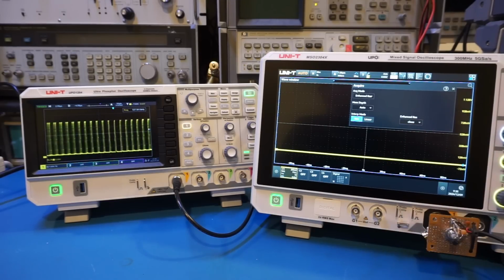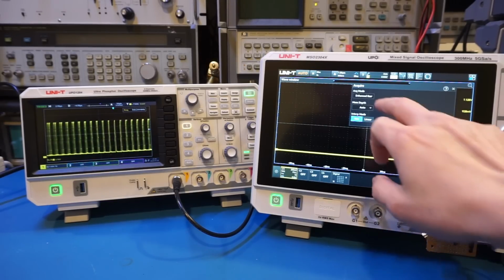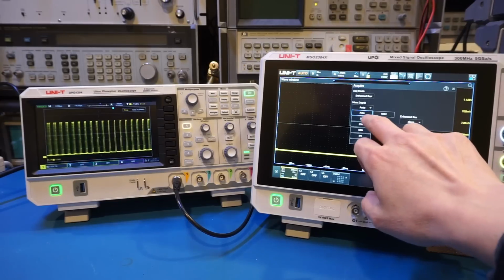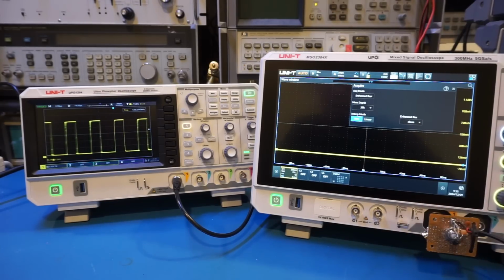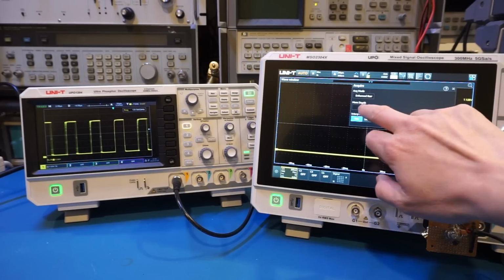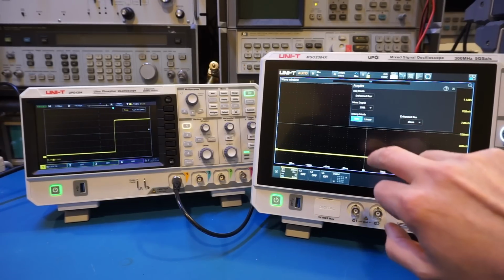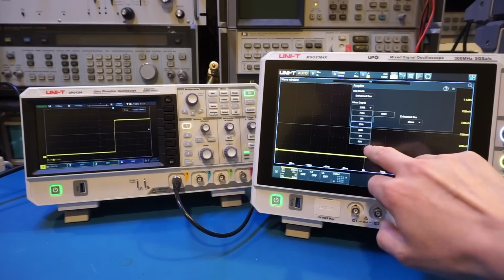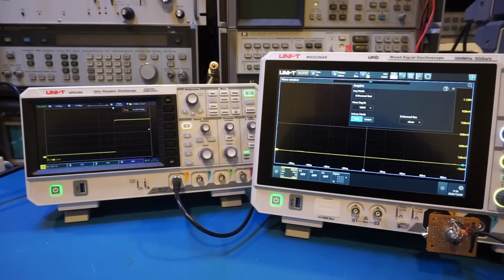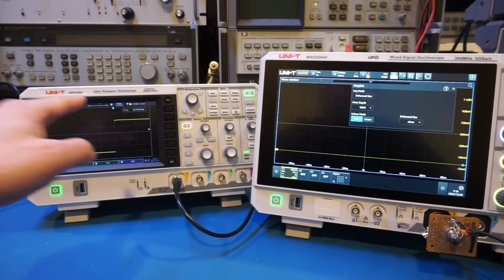We also know the memory depth also impacts the refresh rate. So let's actually increase the memory depth to 25K. And you can see that immediately we drop down to 120 kHz. And let's increase further, 250K. Yep, dropped even further. And let's go to 100 meg. And right now we're only triggering at 40 some hertz.